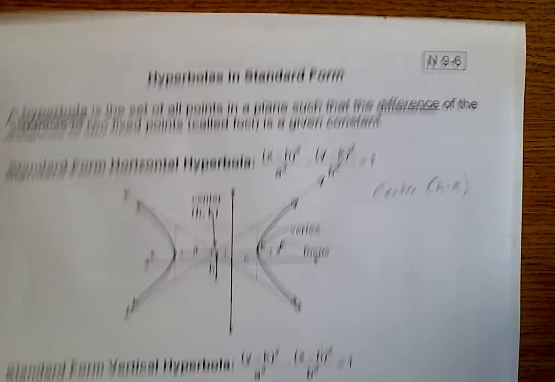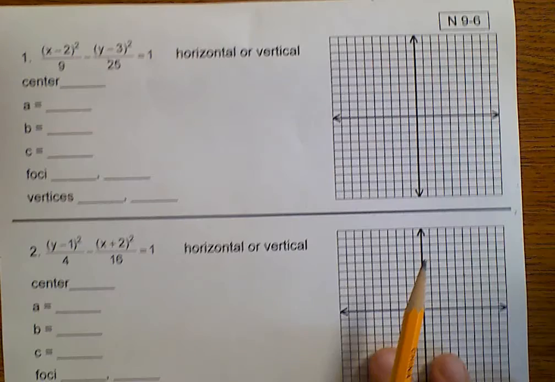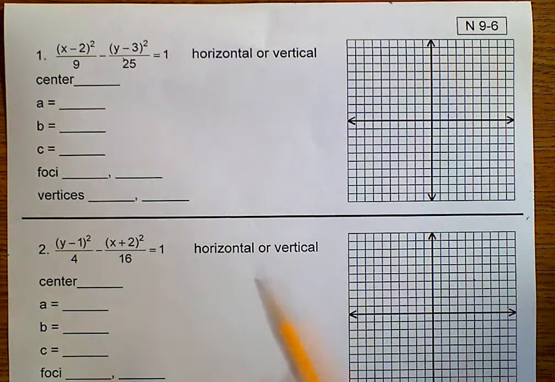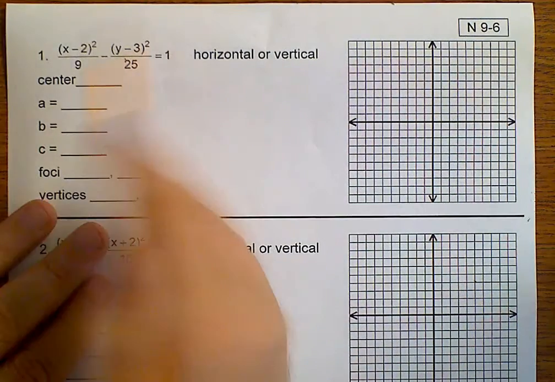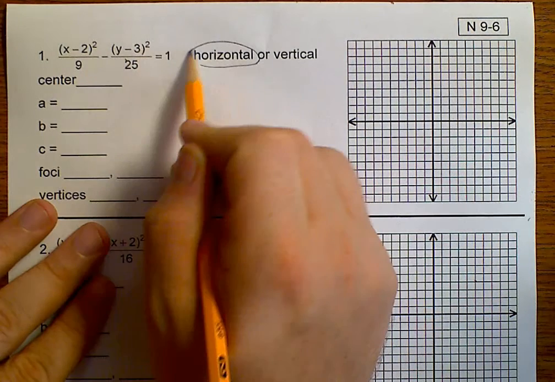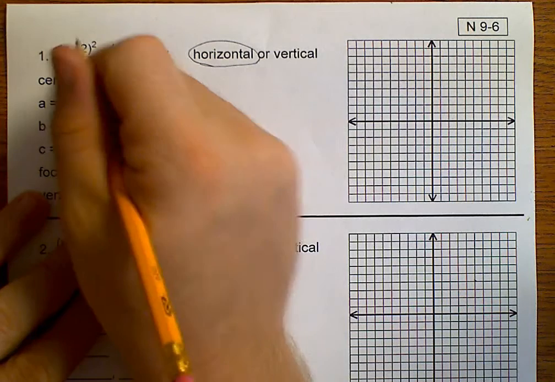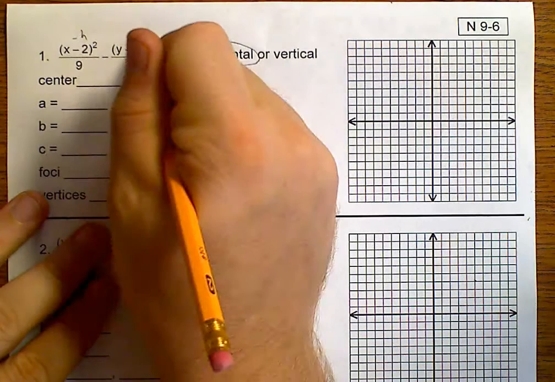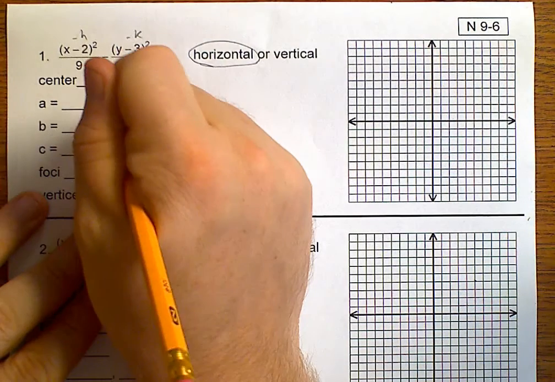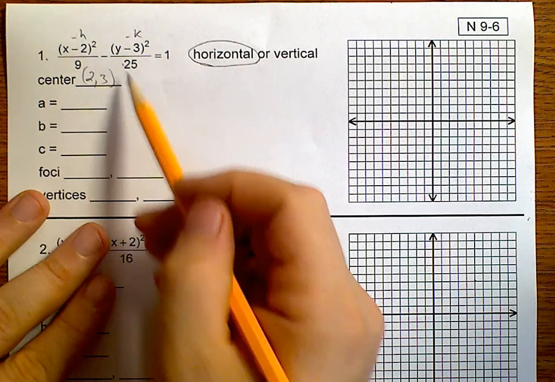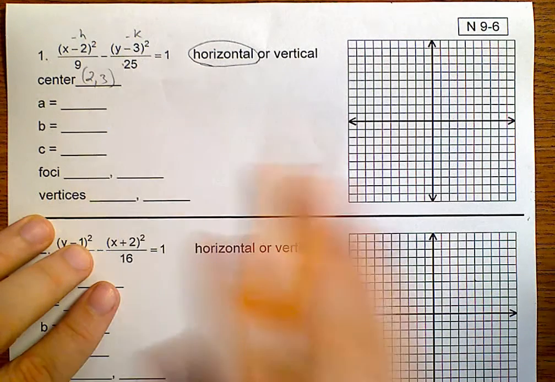Let's see if we can go ahead and put this into practice. Here x is first, so this is a horizontal hyperbola. Our center, this is negative h, negative k, would be at (2, 3). I'm going to fill out all this information first, and then I'm going to graph.